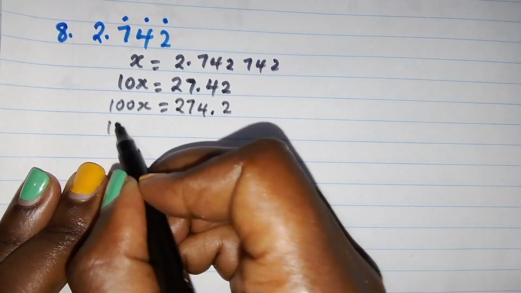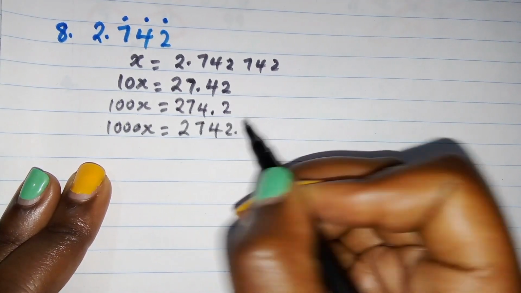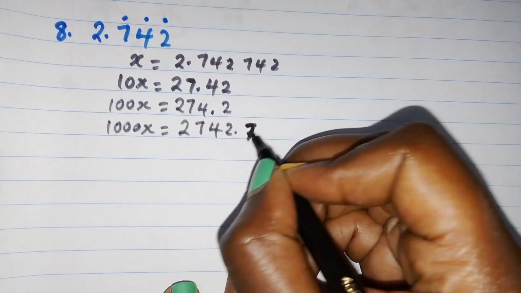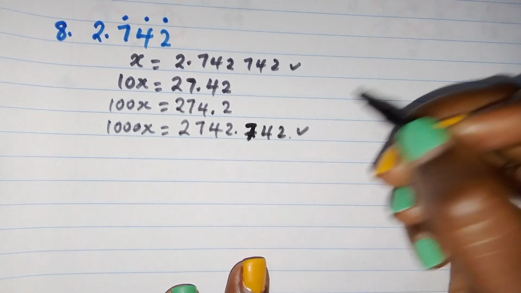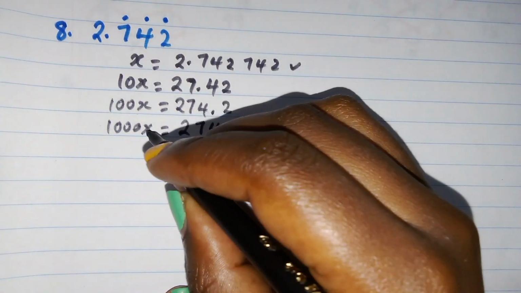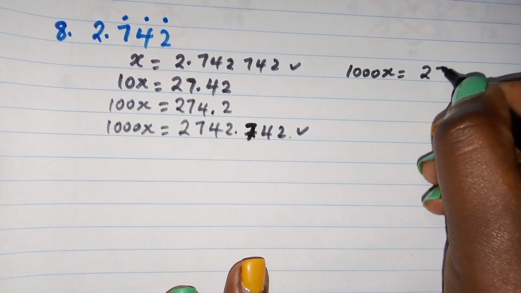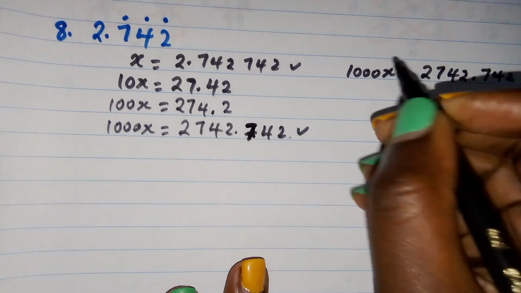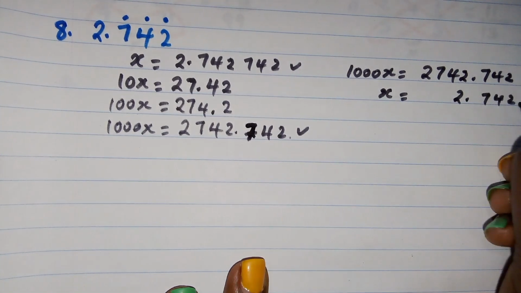Nothing is the same. 1000x would be 2742.742. So these two are matching. We can use 1000x equals 2742.742 and x equals 2.742.